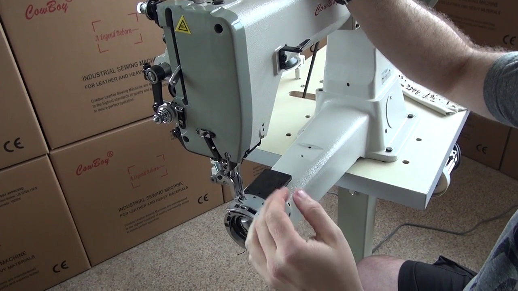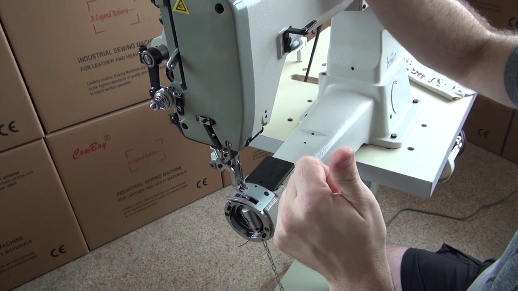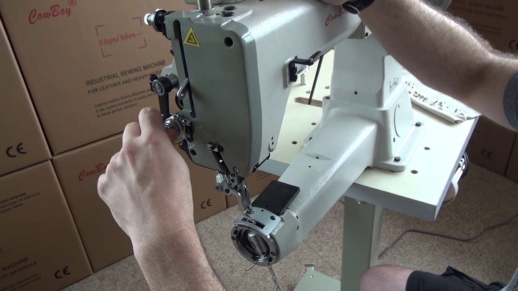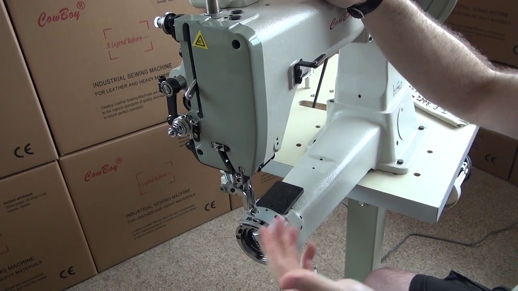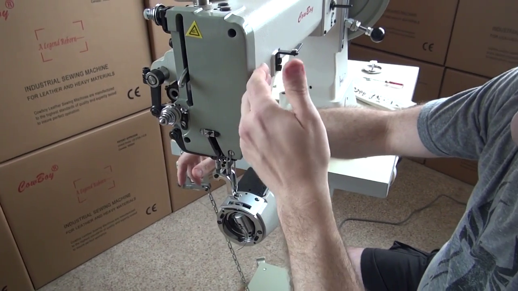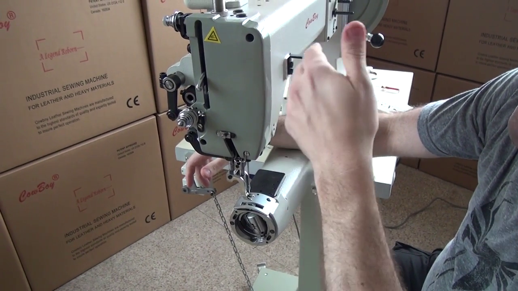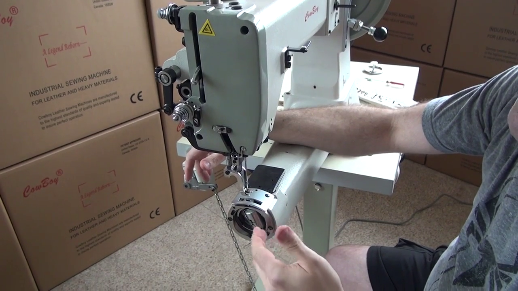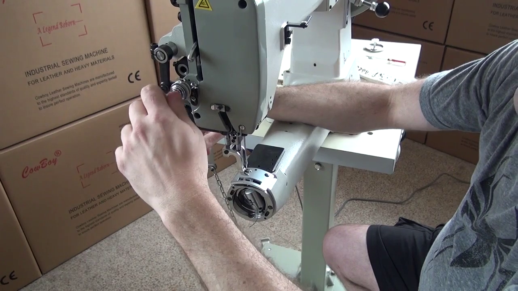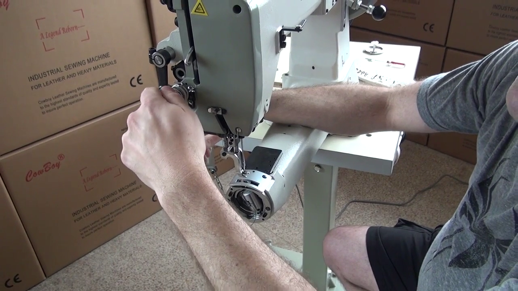Now if you had loops on the top side of the material, then what we would have to do is loosen the top thread tension. When you have loops on the top side of the material, that basically means that the top side of the machine is winning the tug-of-war between the top of the machine and the bobbin area in the sewing machine, so if you have loops on the top side of the material, you're definitely going to need to loosen the top thread tension.